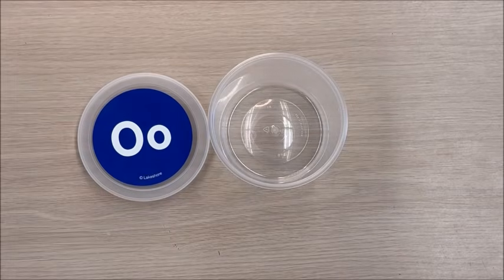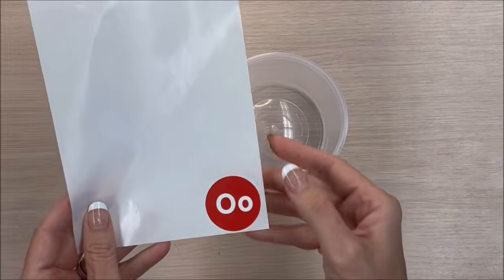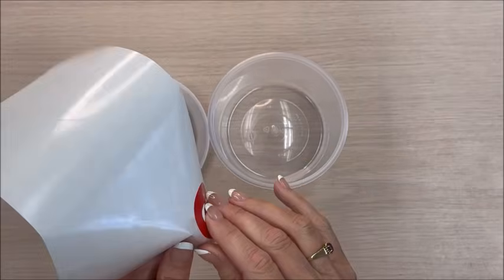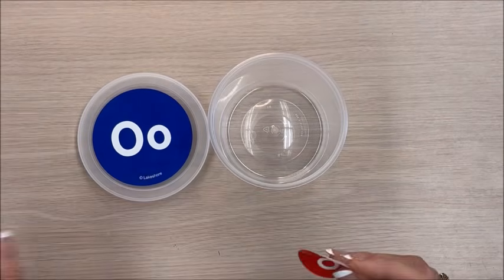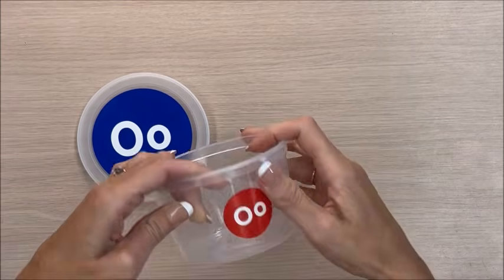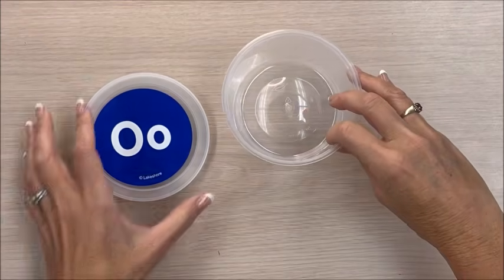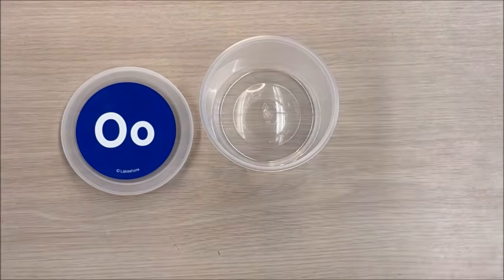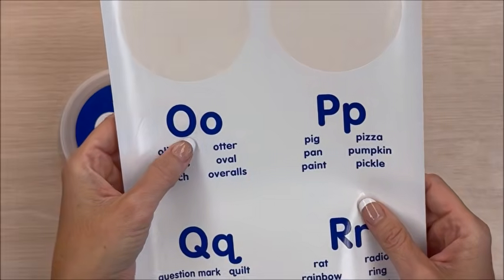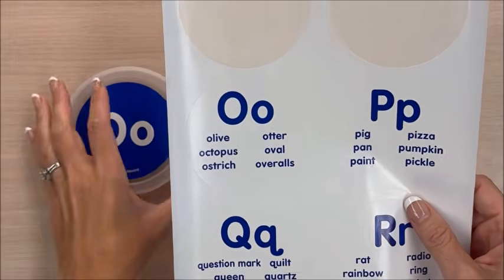Next, let's put the letter O on the tub. This is an uppercase O and a lowercase o. Now, let's put the sticker on the bottom of the lid. And again, it has an uppercase O and a lowercase o.